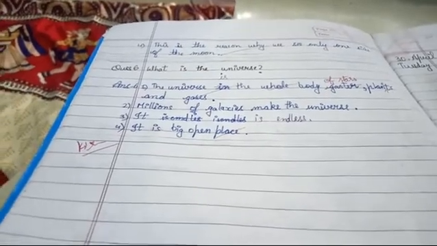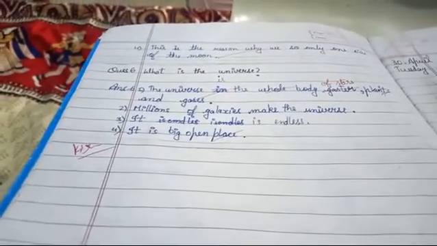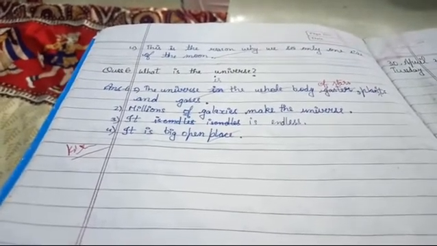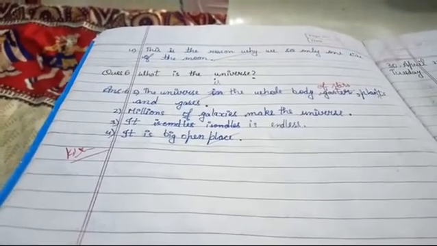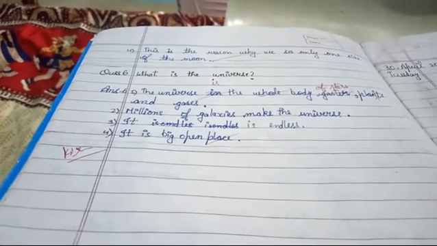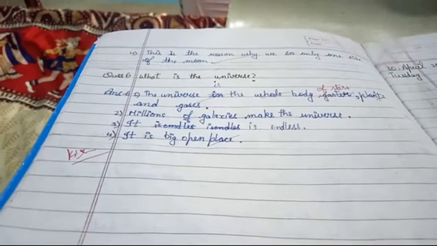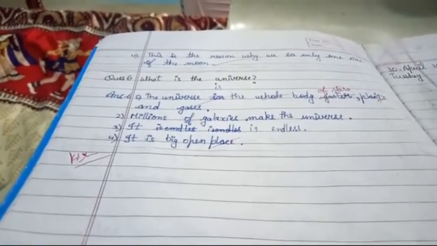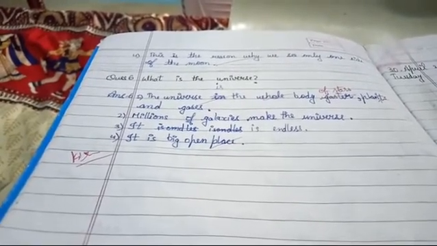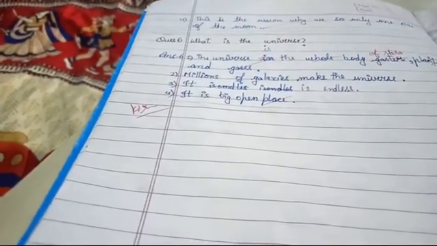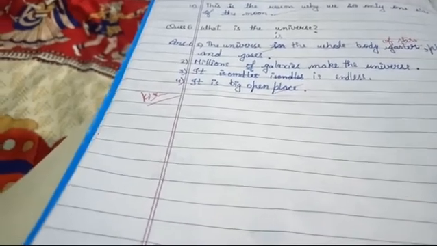Okay, now asteroids are nothing but huge rocks. बहुत बड़े बड़े पत्थर होते हैं, जो यूनिवर्स में घूमते रहते हैं प्लैनेट्स के अराउंड. Asteroids are the rocks that revolve around the planets in the solar system. Okay, now this was all about your chapter. I hope you made it clear. Now you all will do the question answers.